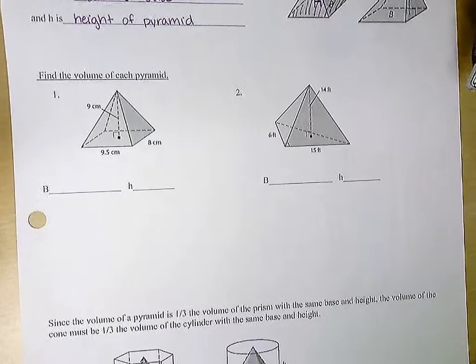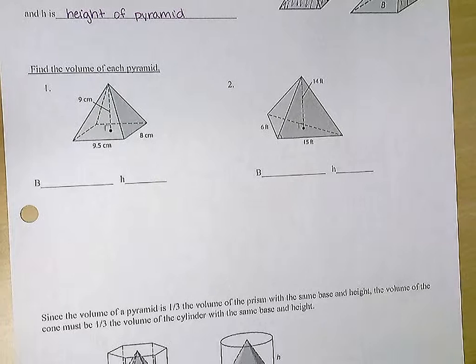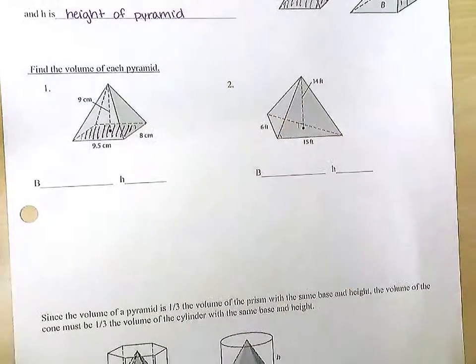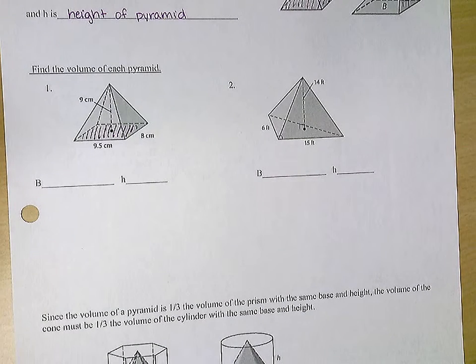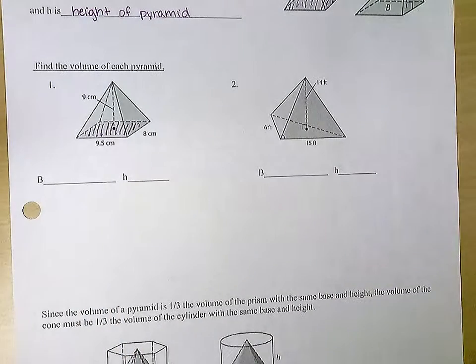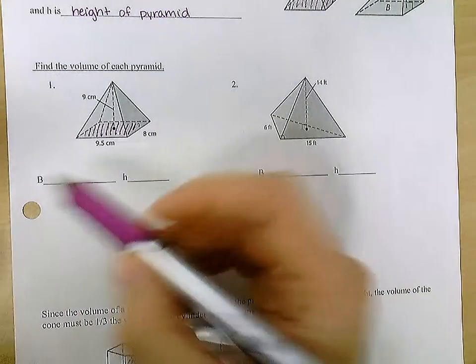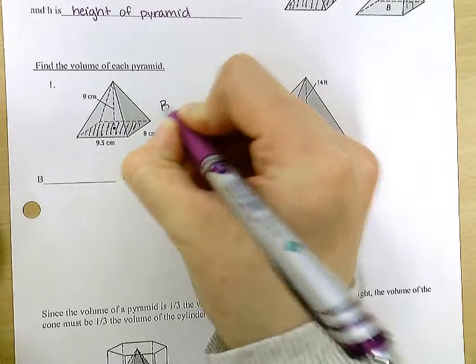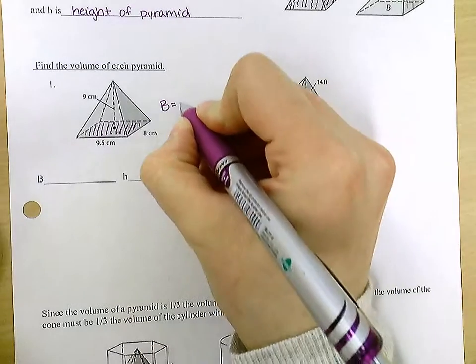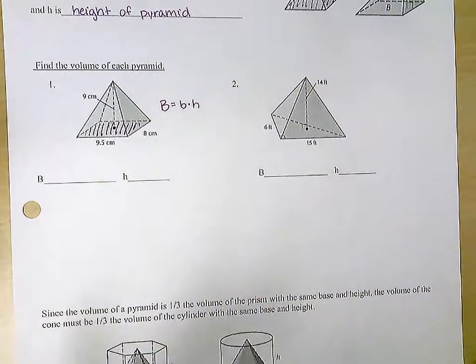So we're going to do a couple examples here. We want to find the volume of each pyramid. In number 1, first thing I do is locate the base, right? So our base shape is a rectangle. Okay, and I need to find capital B and I need to find H. So to find this capital B value, that's the area of the base. Since our base shape is a rectangle, we need to take base times height of that rectangle.